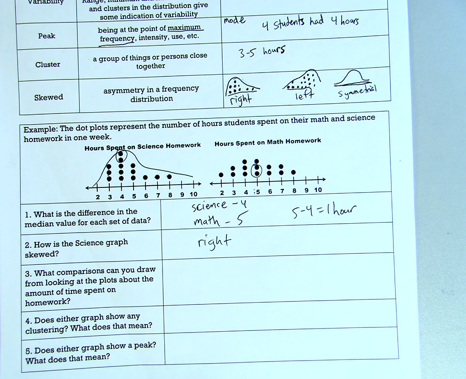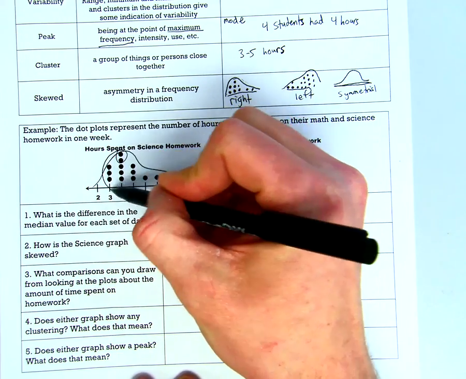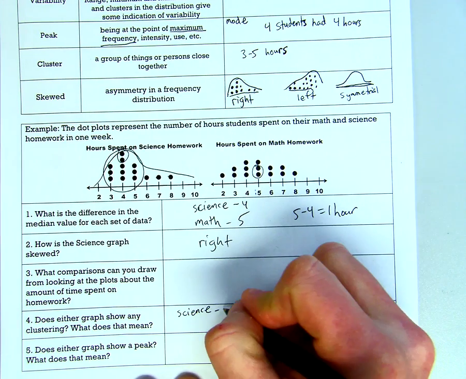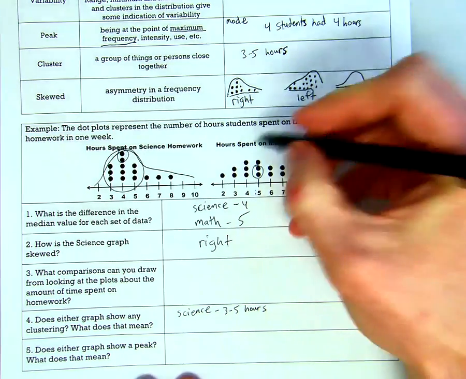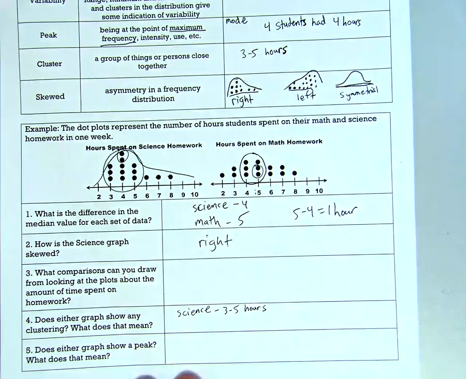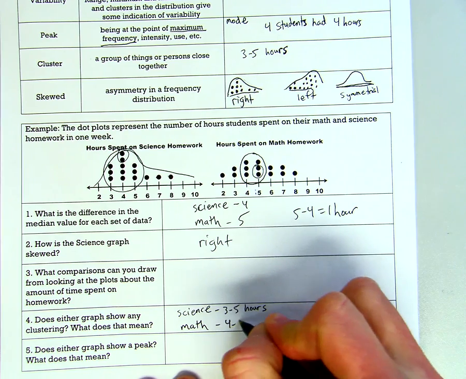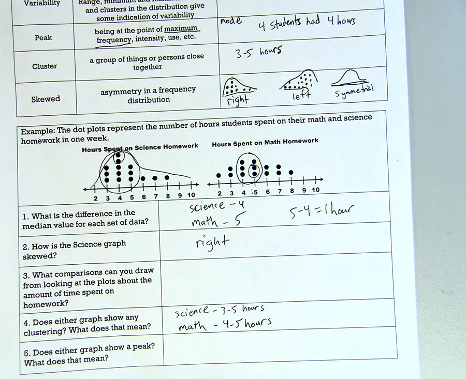So if we look at the comparisons, we can also look at where they're clustered as well. So let's look at number 4. Does either graph show any clustering? There's definitely some clustering here for science. Science definitely has kind of a 3 to 5 hours cluster. And again, that's where their median is shown as well. Looks like your math kind of has a clustering about 4 to 5, because that's where the majority is. And again, our median appears in that 4 to 5.